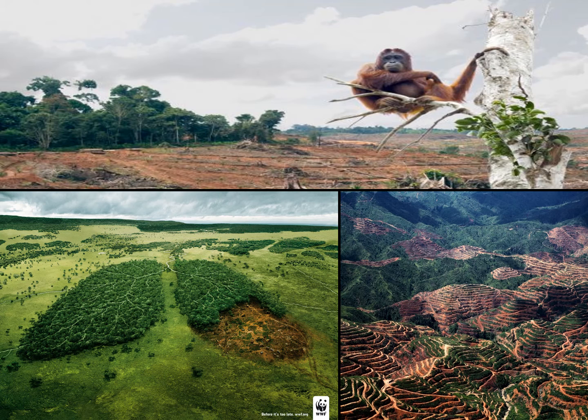Okay, so what we have here are some images that are from Borneo. So we can see this image here of the orangutan that's clinging onto this tree that hasn't yet been deforested. We can see here in the bottom right hand image, we have lots of deforestation of the rice paddies. And then this image here is showing us it looks like the lungs of the earth.